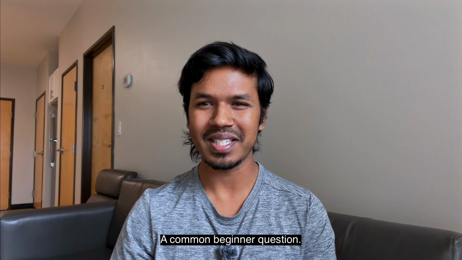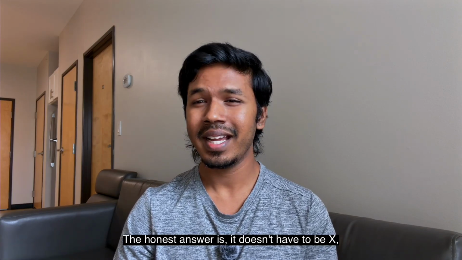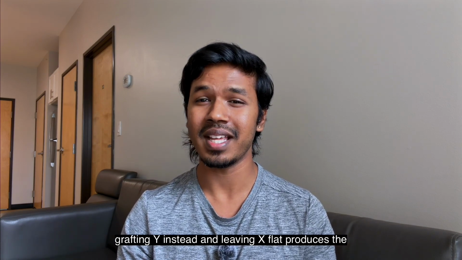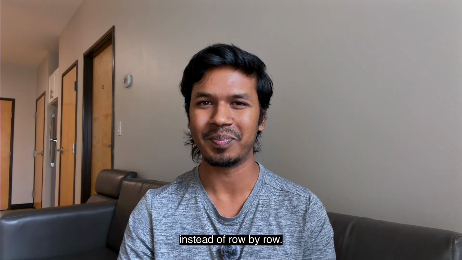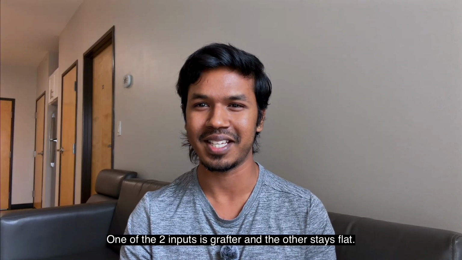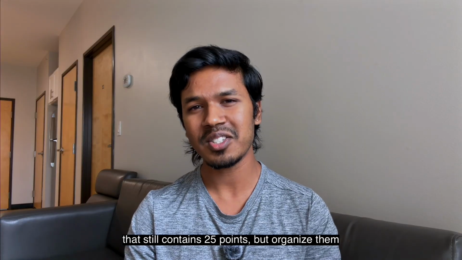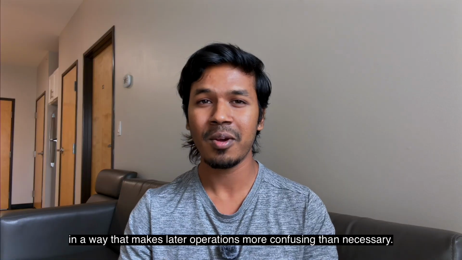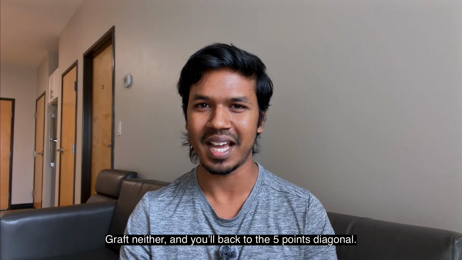A common beginner question: why graft X specifically and not Y? The honest answer is, it doesn't have to be X. Grafting Y instead and leaving X flat produces the exact same 25-point grid, just built by column instead of by row. What matters is that exactly one of the two inputs is grafted and the other stays flat. Graft both and you'll get nested branch structures that still contain 25 points, but organize them in a way that makes later operations more confusing than necessary. Graft neither and you're back to the 5-point diagonal.